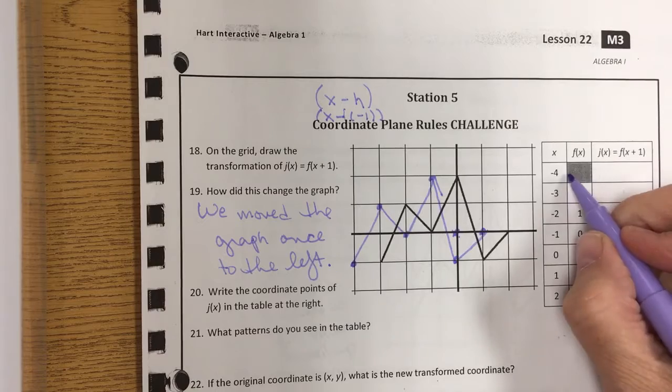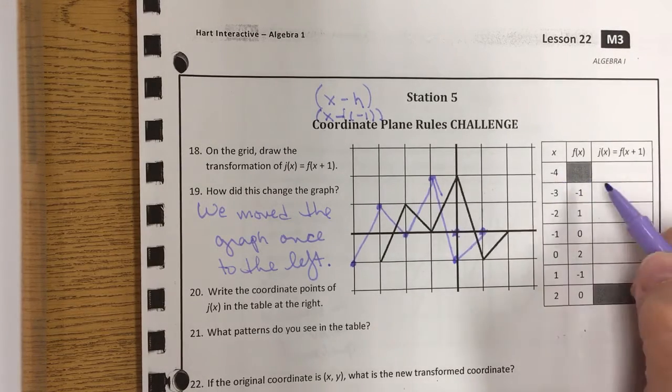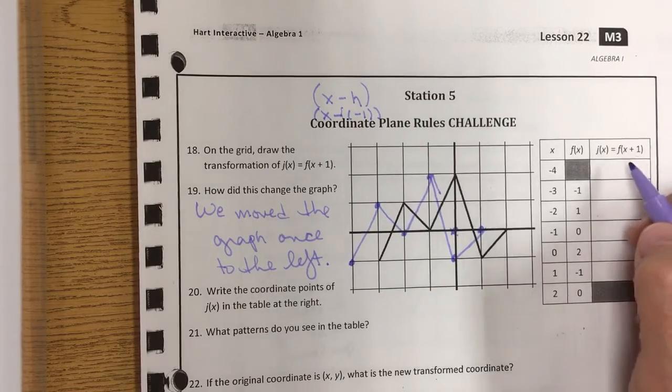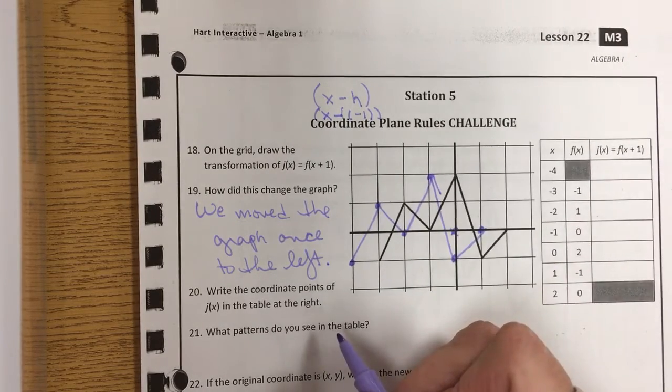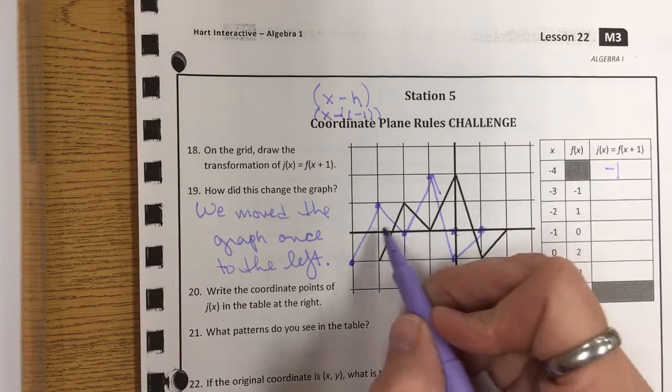Okay, so now what we're going to do is we're going to change, oh, this is interesting. Negative 4 is now negative 1.